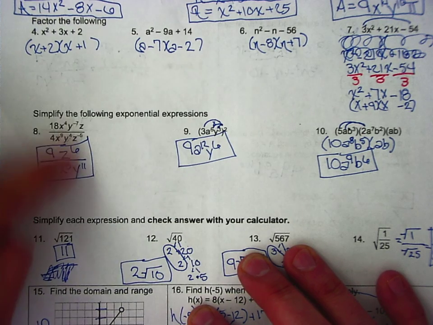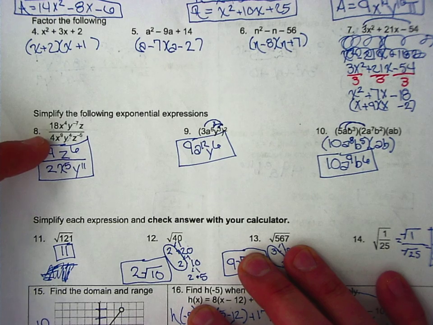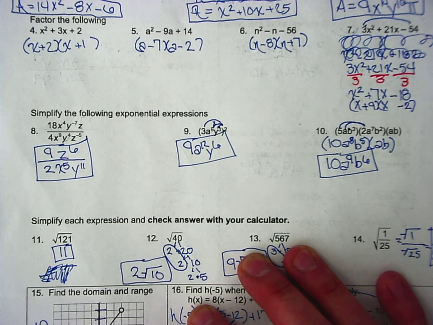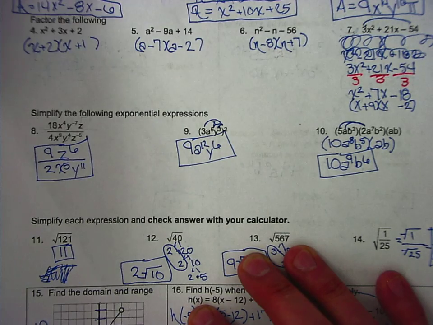Remember, when you have division, you simplify or divide your coefficients and then subtract top exponents minus bottom exponents. If you wind up with a positive exponent, that variable goes in the numerator. If you wind up with a negative exponent, that variable goes in the denominator. The other 2 problems just revolve around the basic rules for exponents.